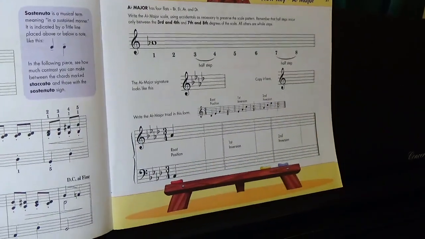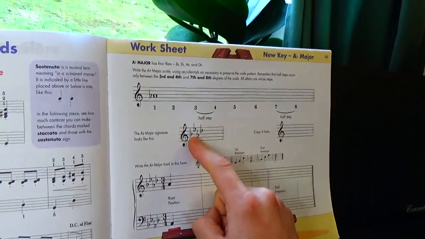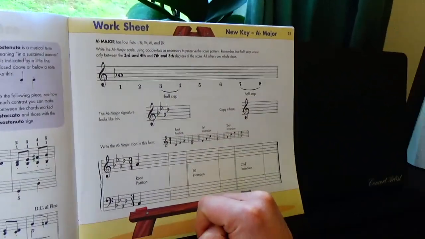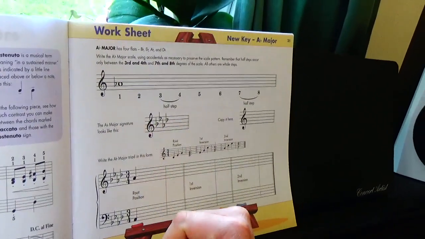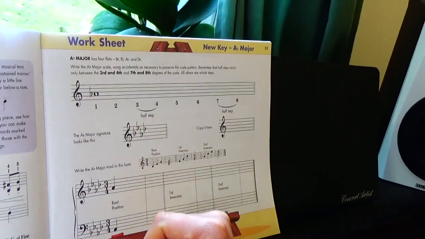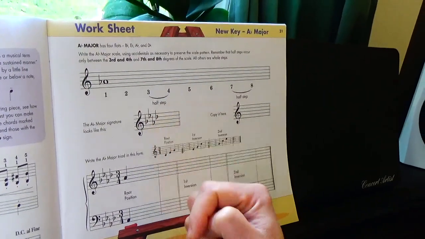I have already told you everything. It's suggesting you to write down, to copy here the flats, in this way you get used to it. You learn how to respect the way they have to be placed. First of all the B flat, 3rd line, then the E flat in the 4th space, then the A flat in the 2nd space, then the D flat on the 4th line.